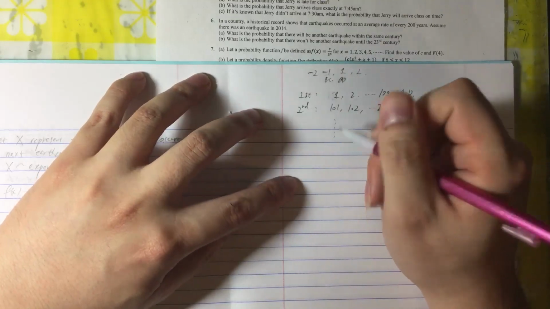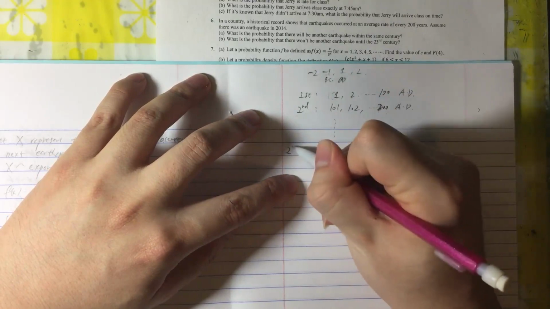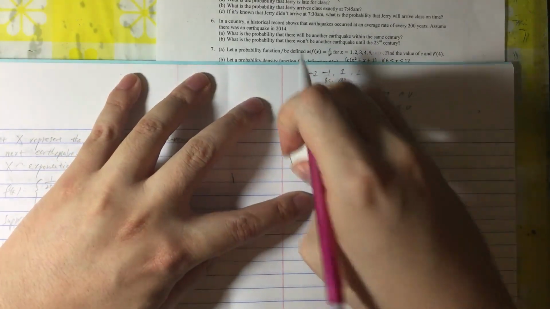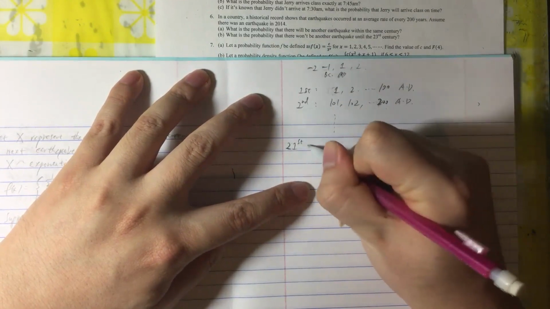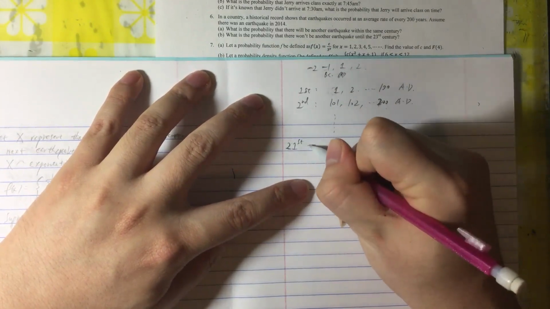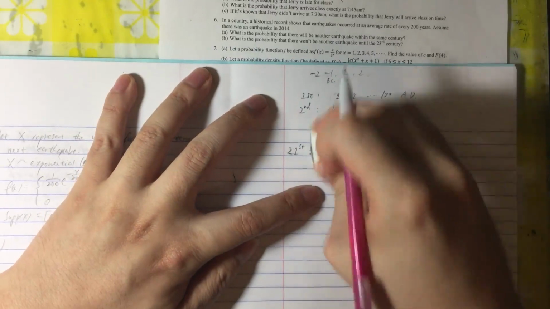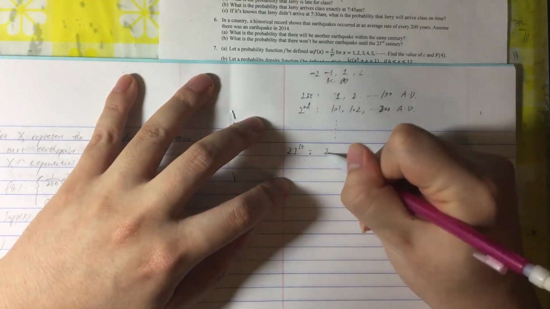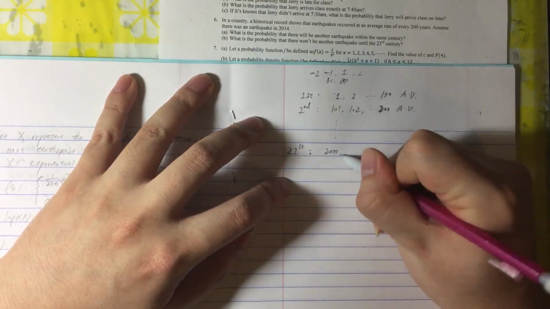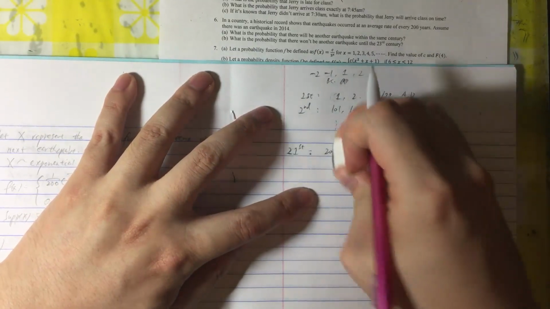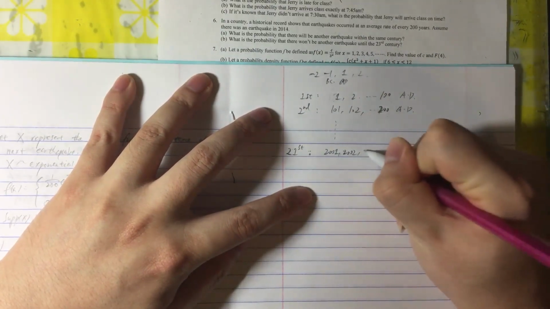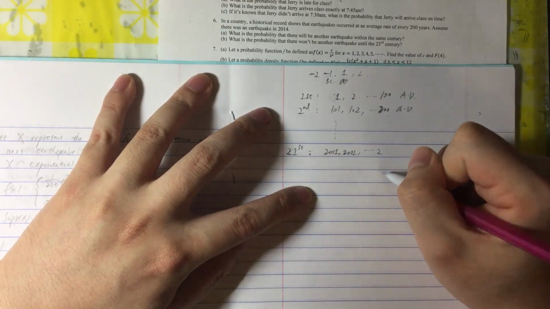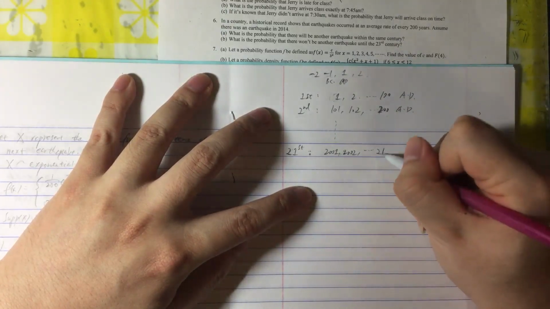Currently, we are in the 21st century. The 21st century is the years 2001, 2002, until 2100.